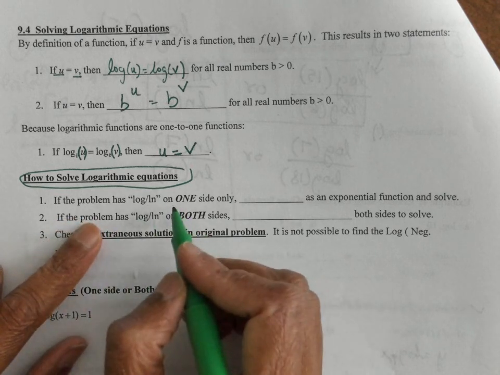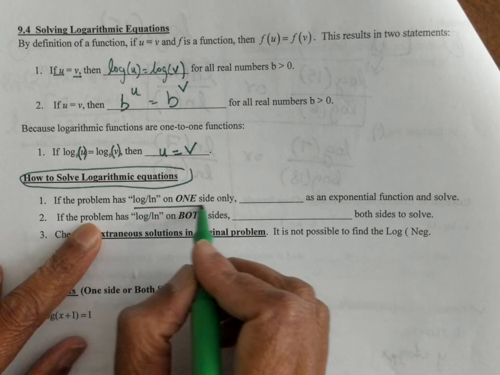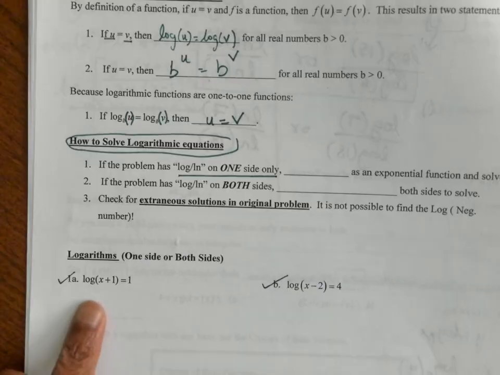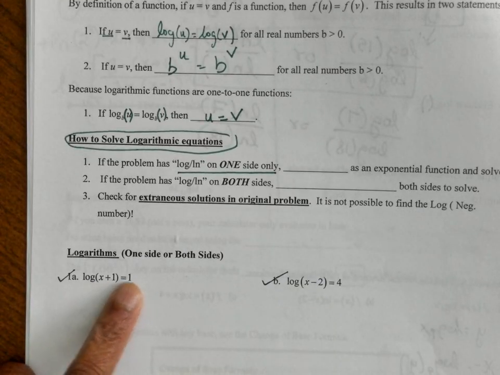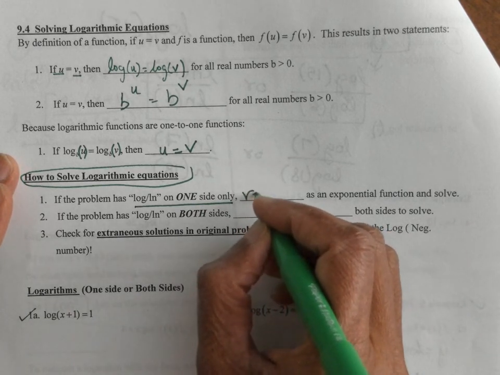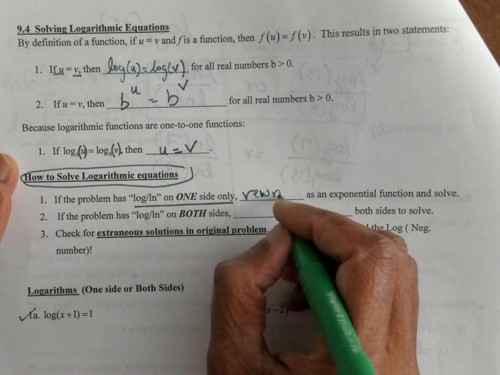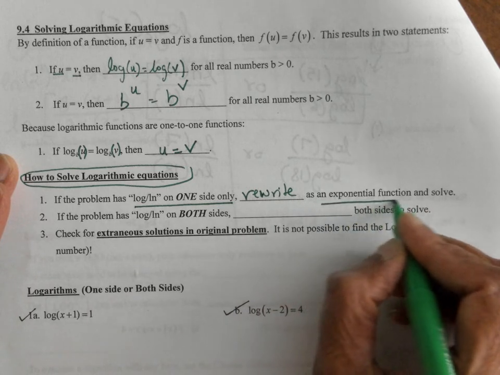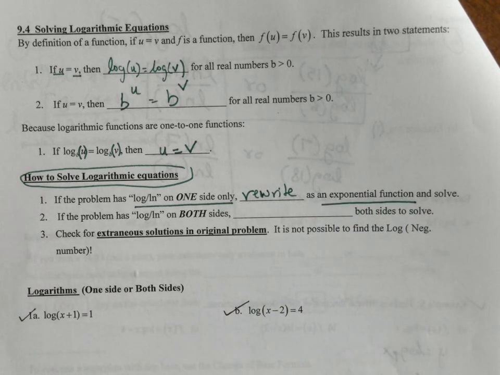If the problem has log on only one side, like in this case, 1a, it has log only on one side, what do you do? You rewrite it as an exponential function. So this is where the things that we have learned come into play, because you have to rewrite it as an exponential and solve it.